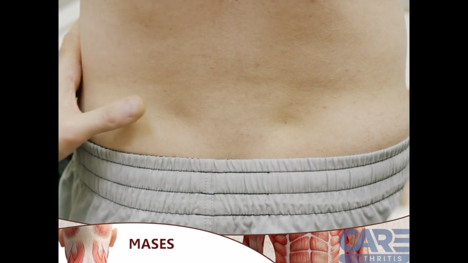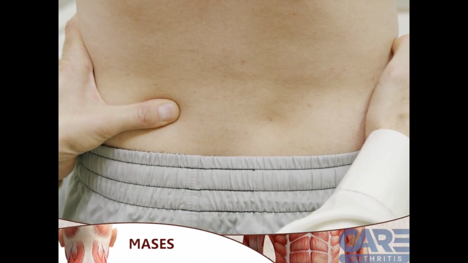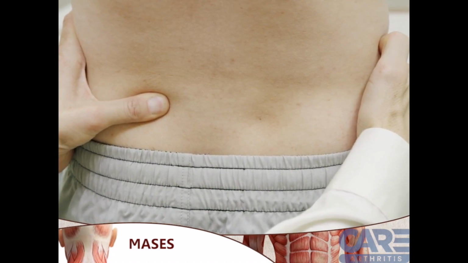We're going to do that now on the left side. Do you feel any tenderness when I exert pressure on the left side? No.